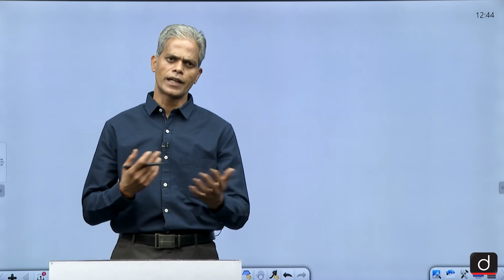So before getting into the details related with the judiciary, including the higher and the lower judiciary, the core of the topic we are going to discuss today is the controversy associated with the appointment of the judges, or you might have heard about the Collegium system, or the NJAC, that is National Judicial Appointment Commission, and so on.